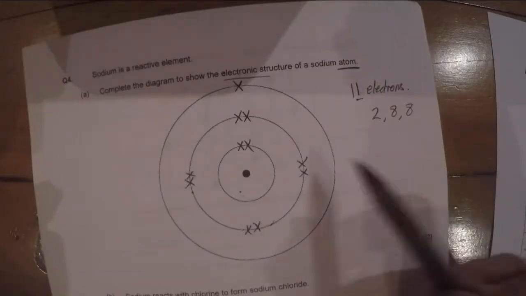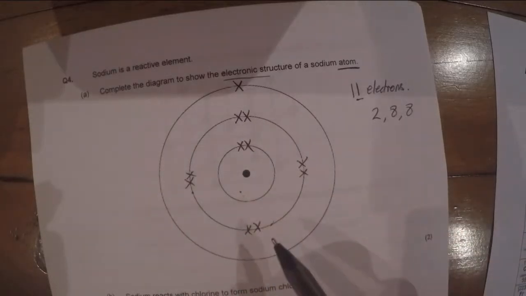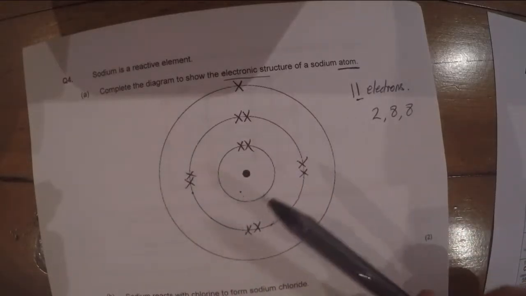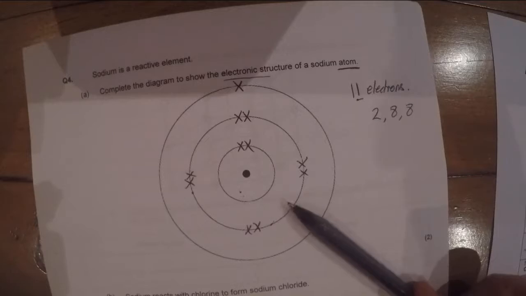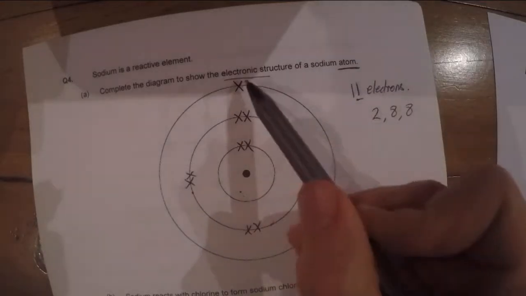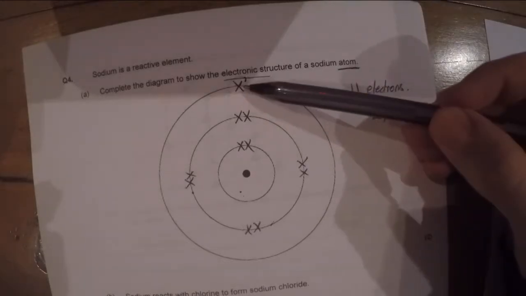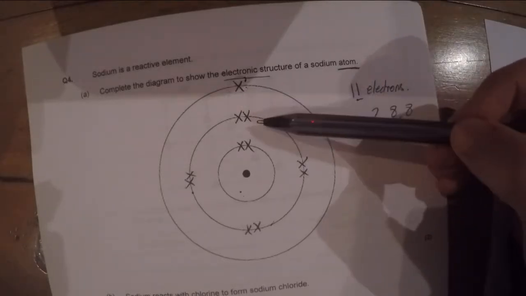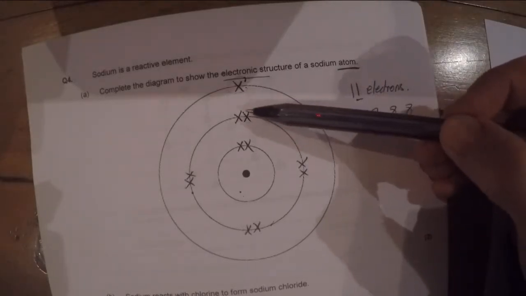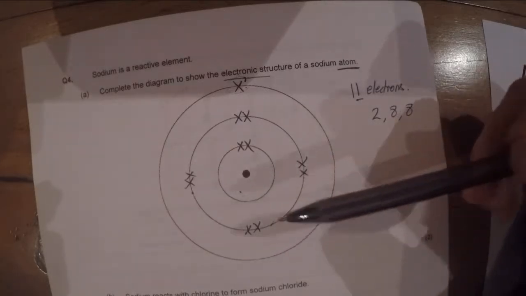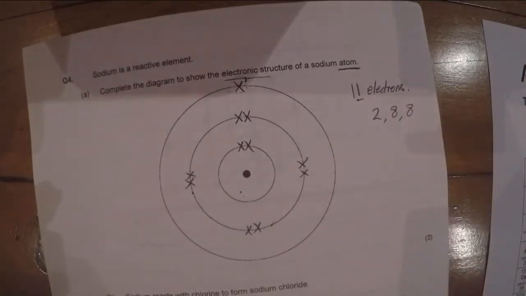So, what is the problem with these electrons at the moment? Sodium atoms are really reactive because they've only got that 1 electron on the outside. Remember, atoms become stable when their outer shell is full.